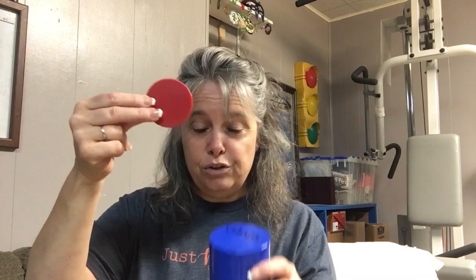Oh, so back to our circle. If we take our circle and it doesn't turn into a sphere, I have a circle here, and it's round around the middle. That's our cylinder. Okay, a lot of our cups that we drink out of are cylinder shapes.